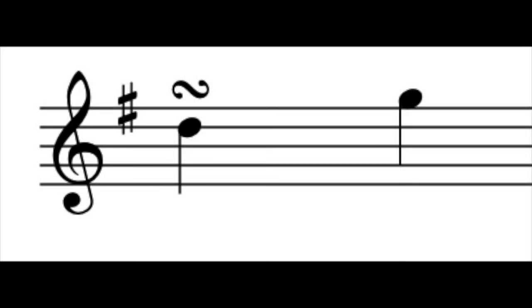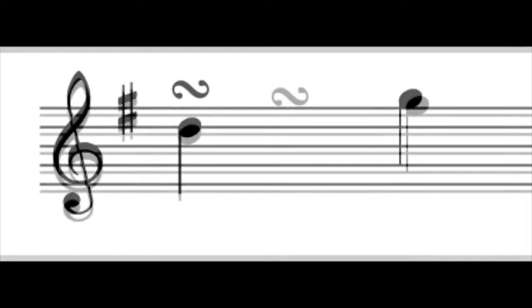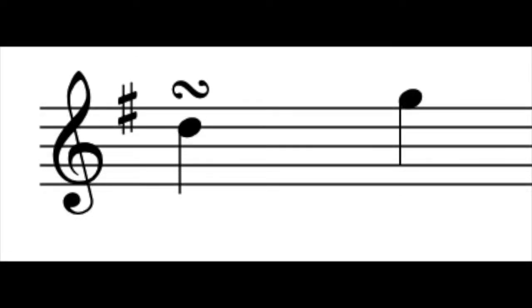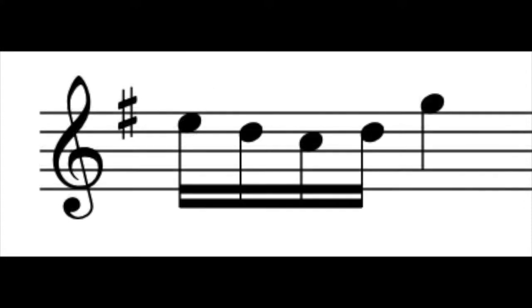The turn, sometimes called the upper turn because there's an upside down version called the lower turn, which doesn't feature on the syllabus, looks like this or like this. When you see the sign directly above the note, it's an instruction to play the note above, then the note itself, then the note below, and back to the note itself. So, in the case of a turn above a D, you'd play E, D, C, D like this.